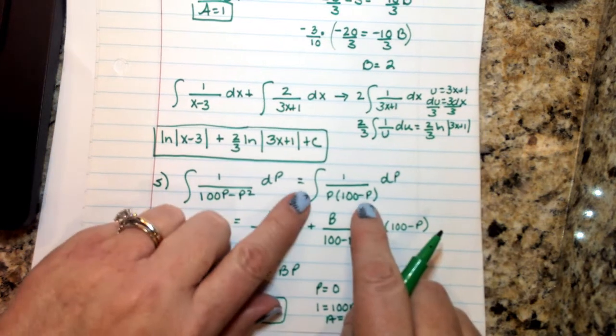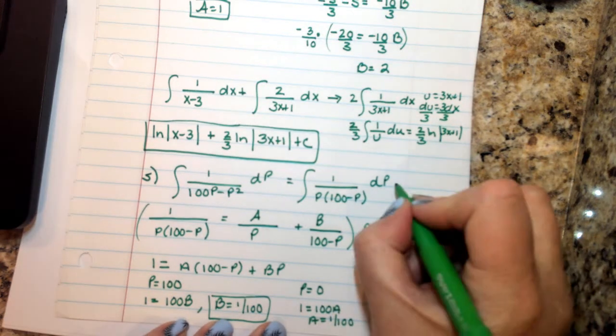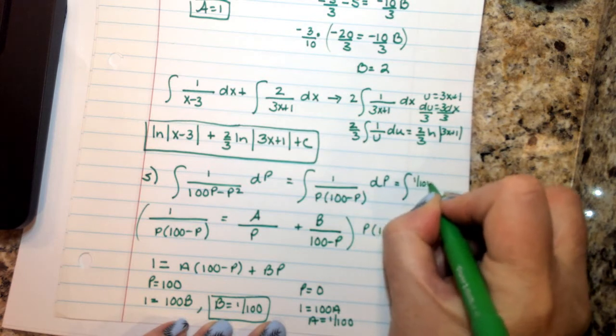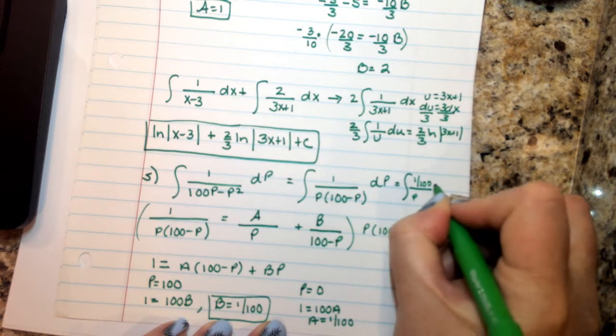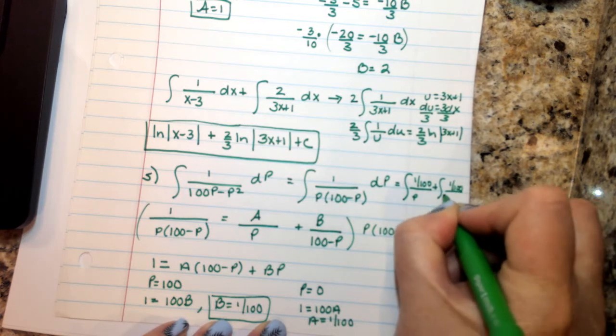So then I can rewrite this particular integral, since I know that a is 1 over 100, b is equal to 1 over 100. I can rewrite this integral as my integral of 1 over 100 over p plus my integral of 1 over 100 over 100 minus p.